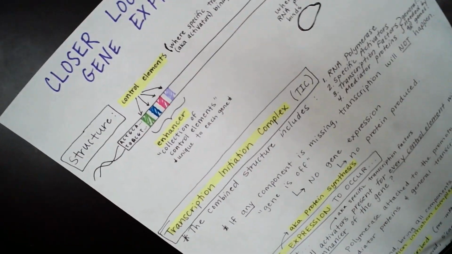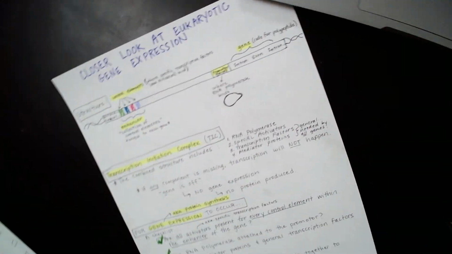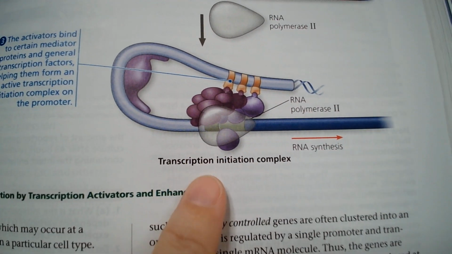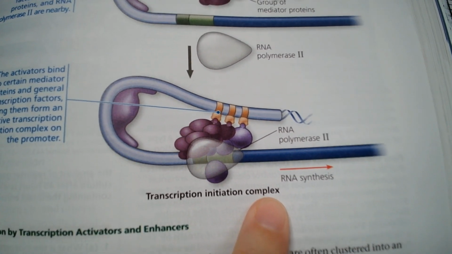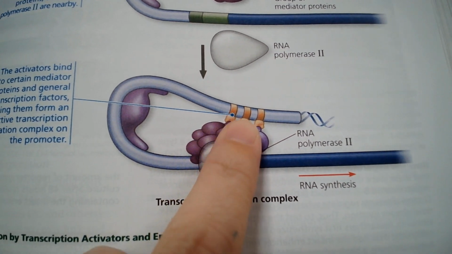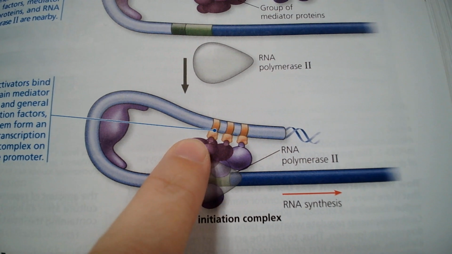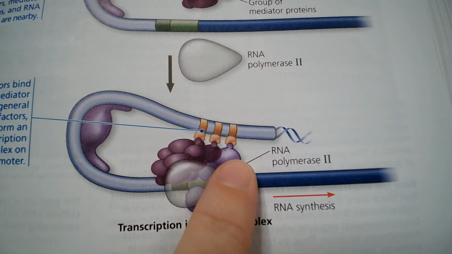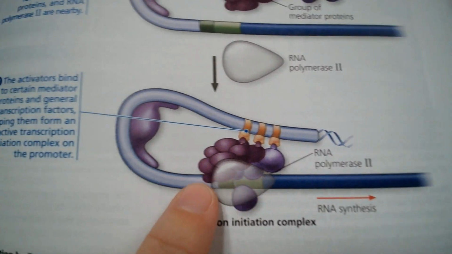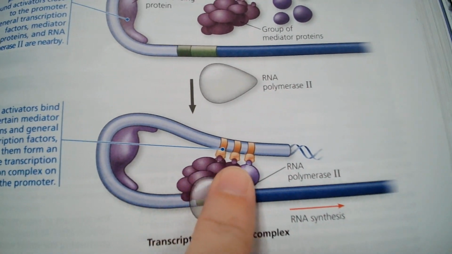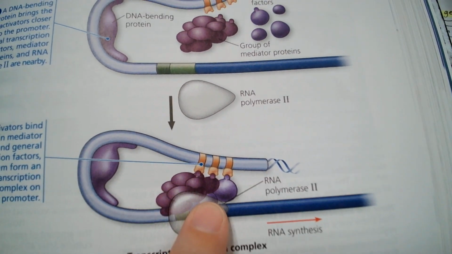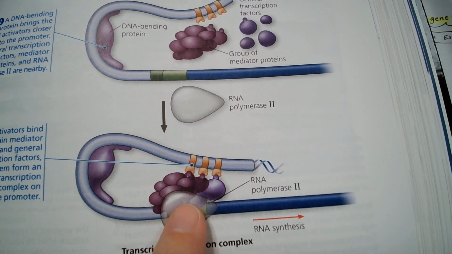I've got my textbook here to show you. Okay, so you see here the transcription initiation complex. You've got RNA polymerase. Here are those little activators, right? Here are mediator proteins. Here are transcription factors. So use your textbook to help follow up with this stuff, okay? That's the complex.